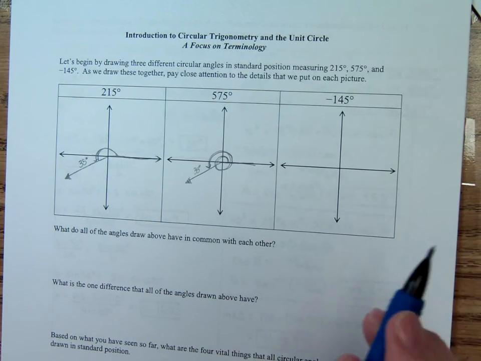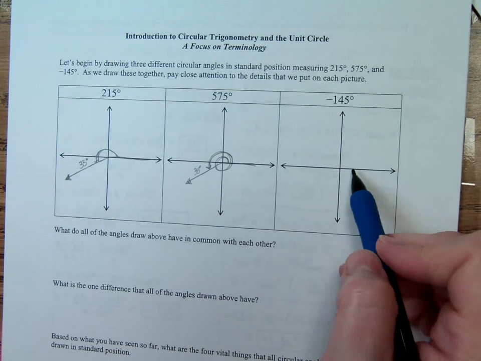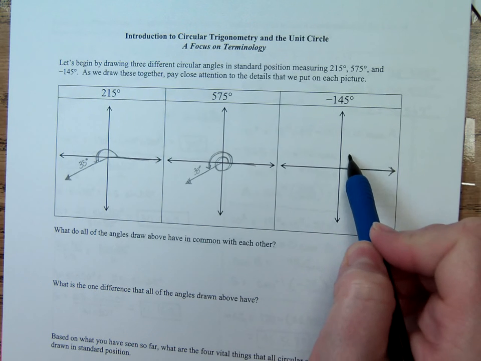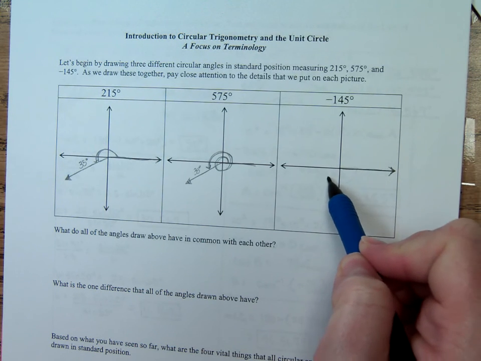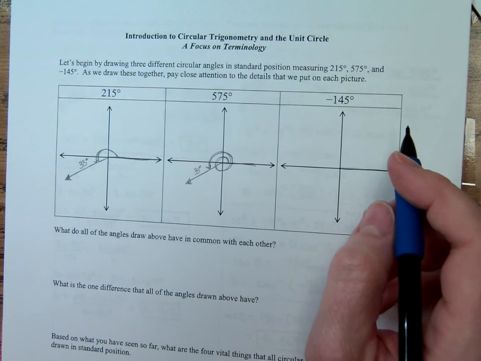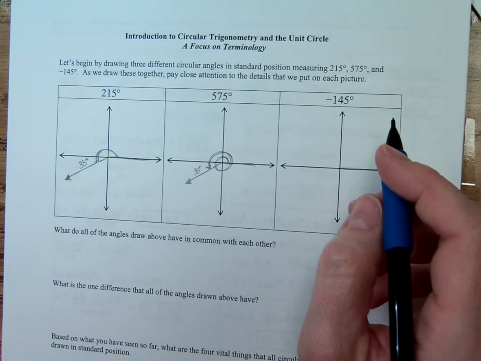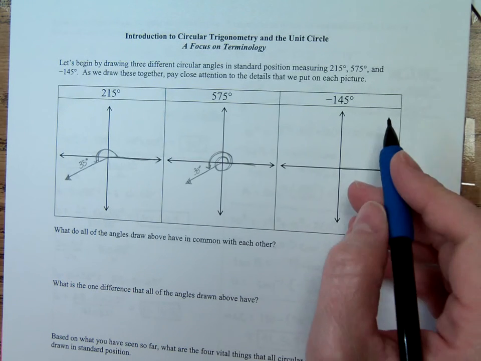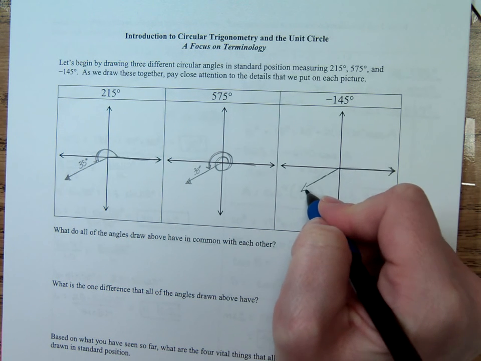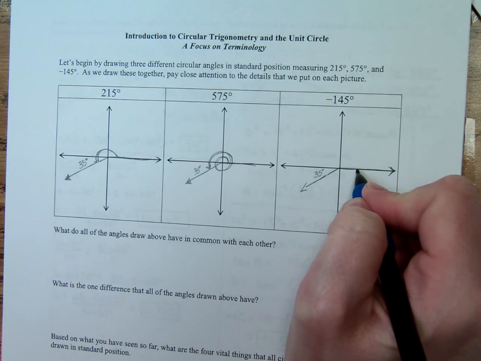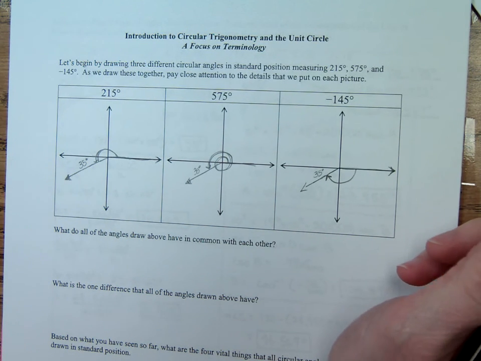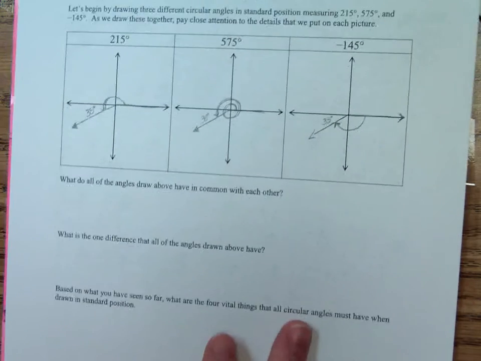What about negative 145? It's going to start here, but it's negative, so it doesn't go this way. Yeah, it goes this way. How far? 180 degrees minus 35. Right, so it's still going to be a 35 degree difference. It just starts somewhere else, right? They're so pretty.